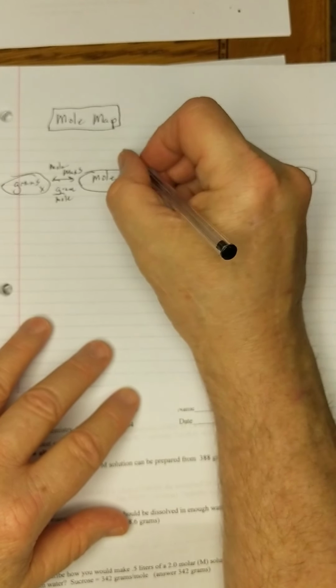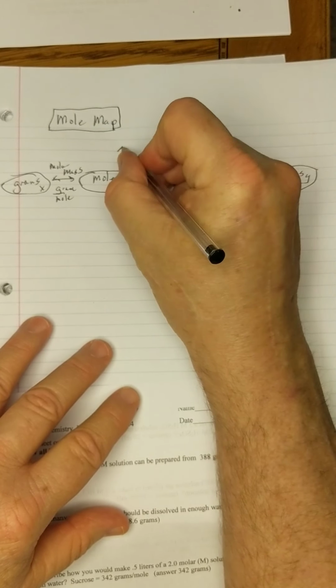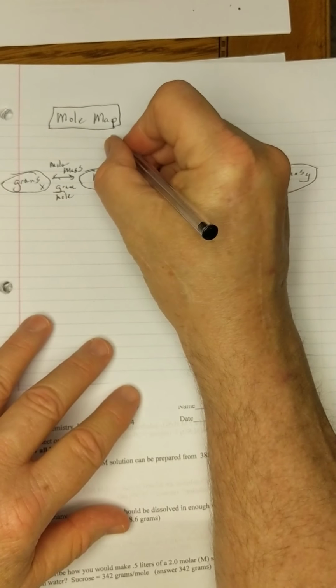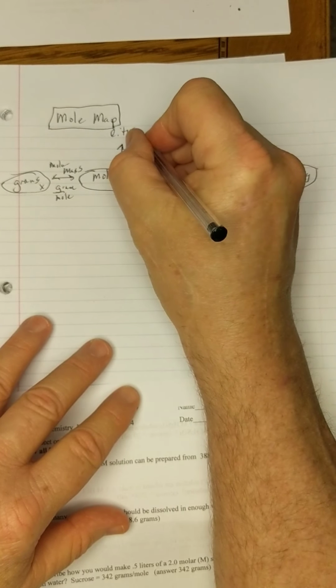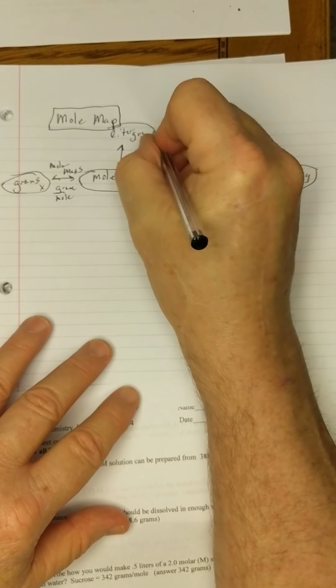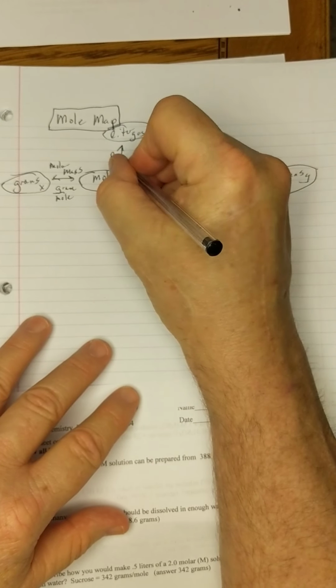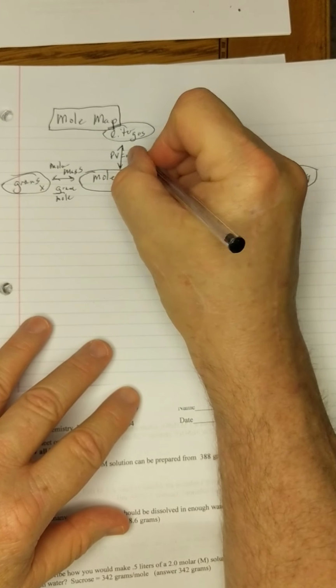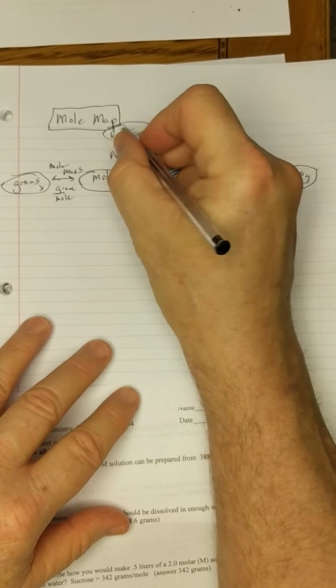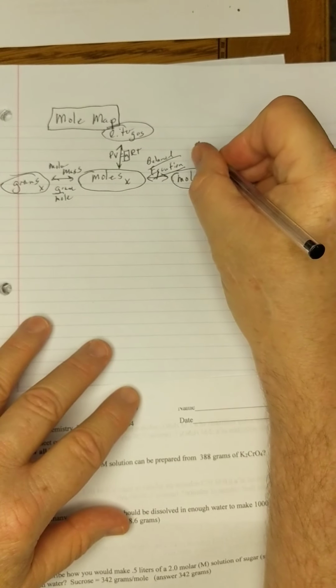Okay. We just got done doing gas laws. You can go from moles to liters of gas. And we could use PV equals nRT and solve for n to get to liters of gas.